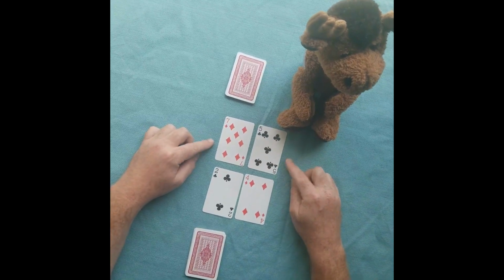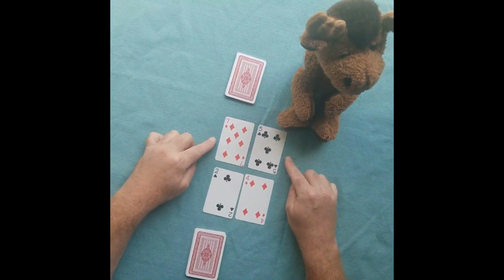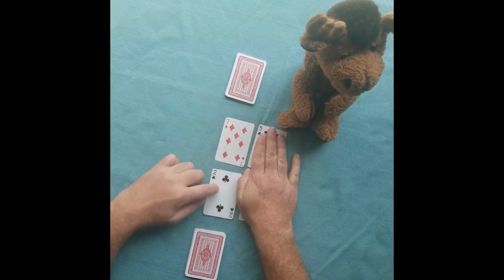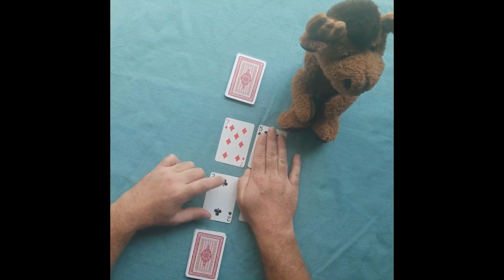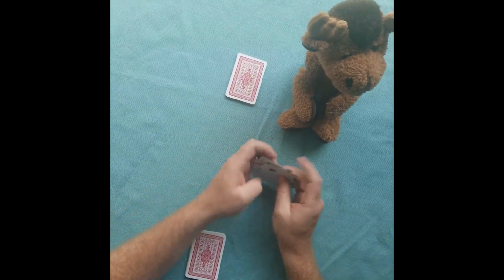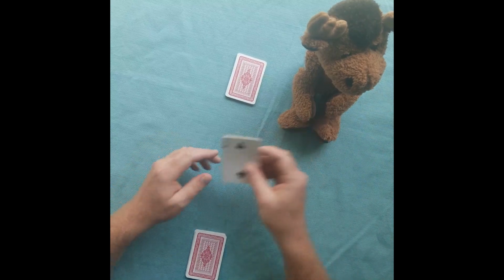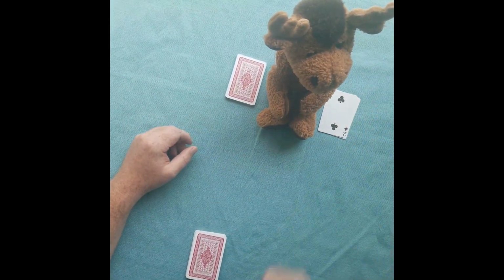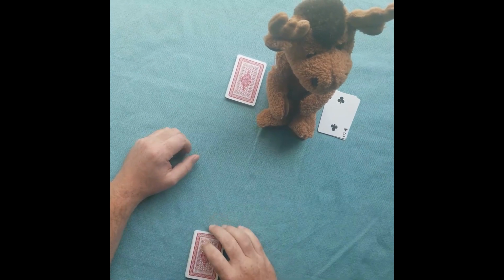75 is much bigger than 24. It's closer to 100. And if we look at the 10s, there are more 10s than my 10s, right? So he gets those cards, and he's going to start a pile for points. Okay? All right, now we'll play again.